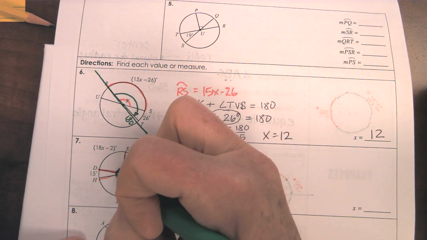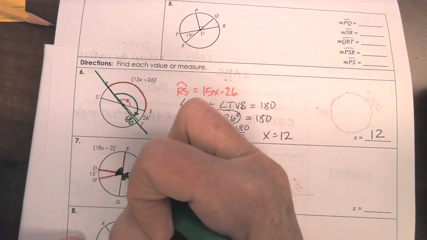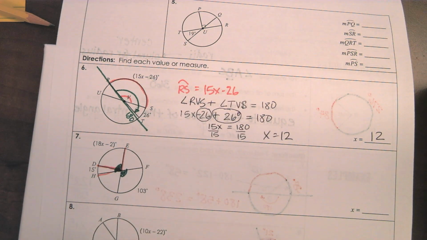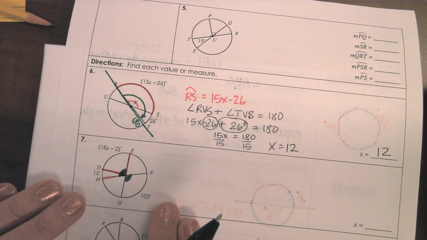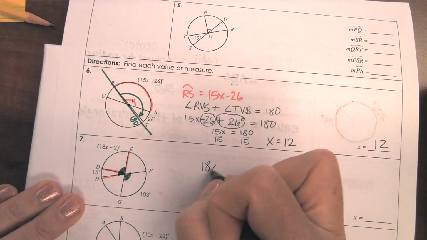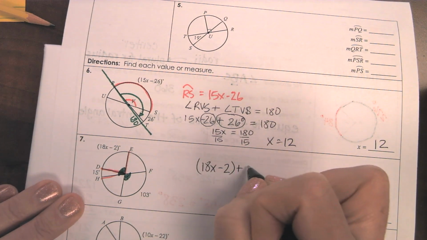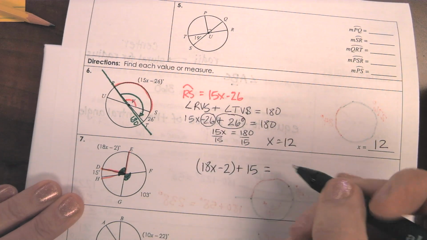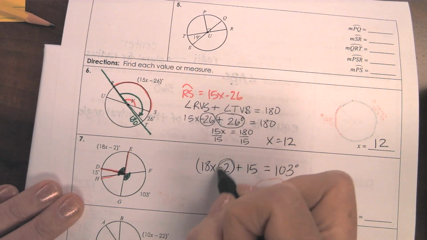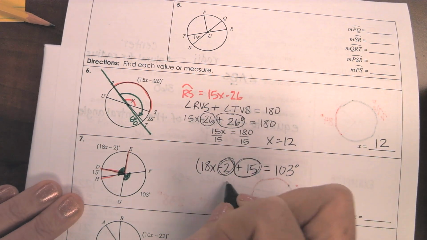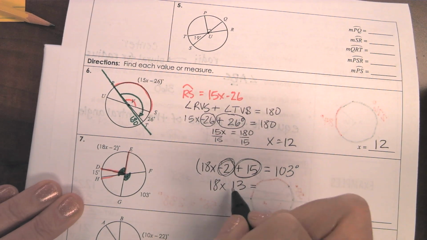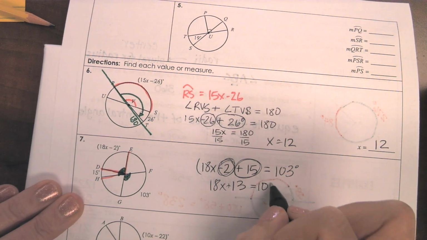So if these two angles are the same as this one angle, then I can make them equal to each other, just kind of like we were doing in all that triangle work. Okay, so now I know that these two angles added together, which is going to be 18x minus 2 plus 15, is equal to 103. So let's go ahead and bring these things together. I've got a negative 2 and a positive 15, so that means I have a 13. I still have my 18x equals, plus 103.